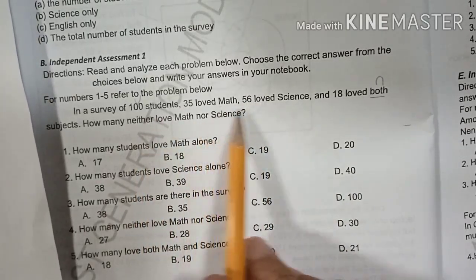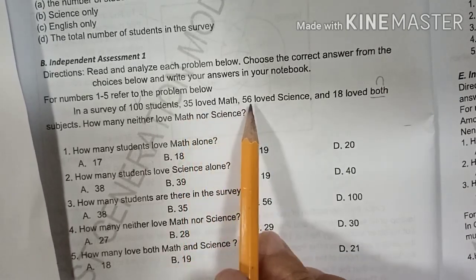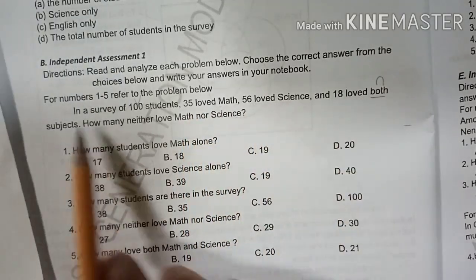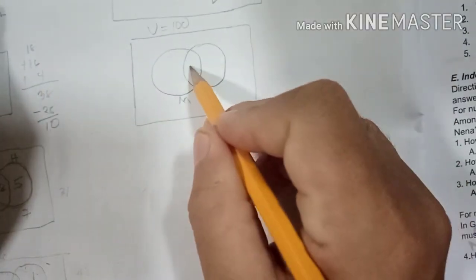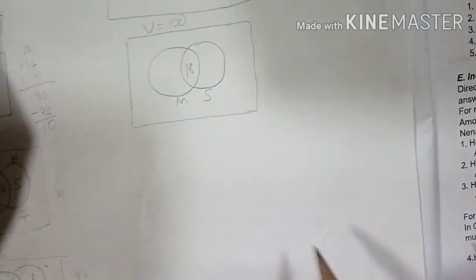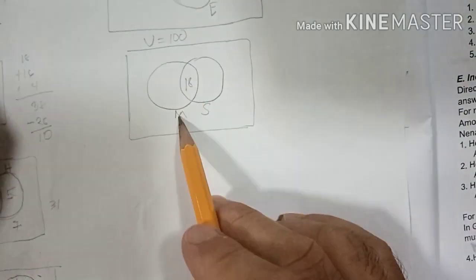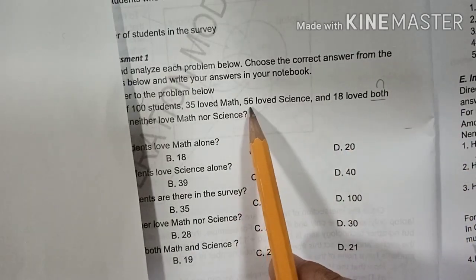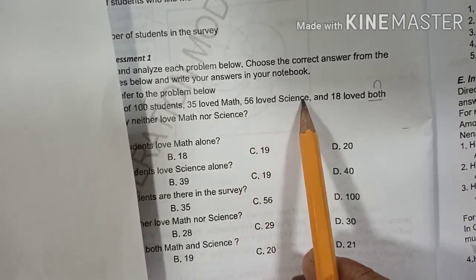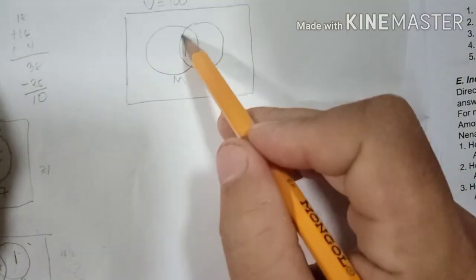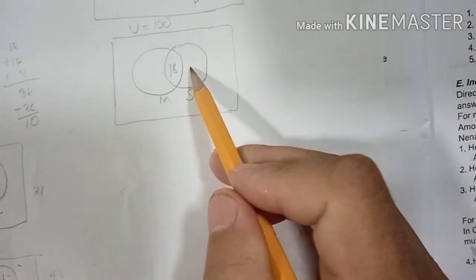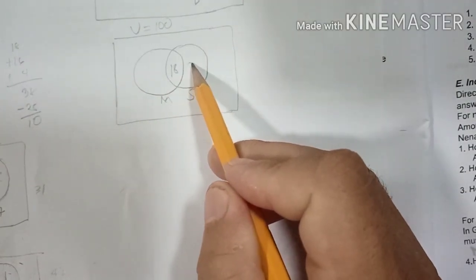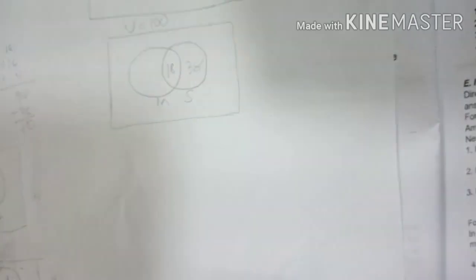Then 35, 56, and 18 love both subjects. So 18 both. So intersection 18 here. Both math and science. Now let's go back to the previous information. 56 love science. So science, this should be 56. What is lacking to 18 to get 56? It's 38. So this should be 38.